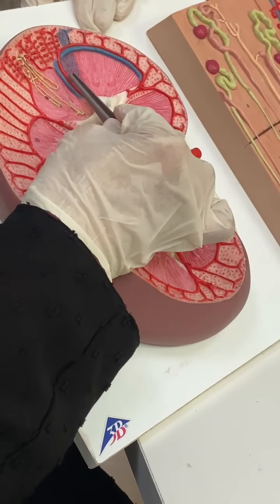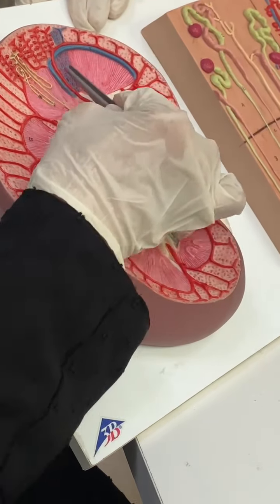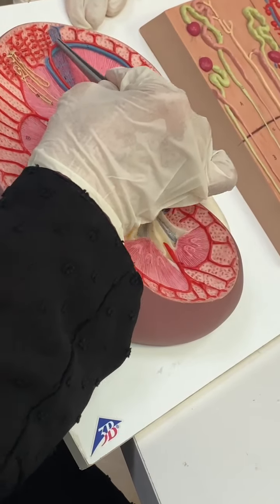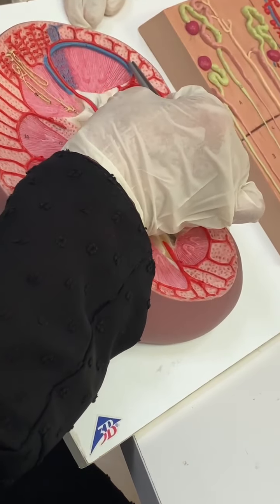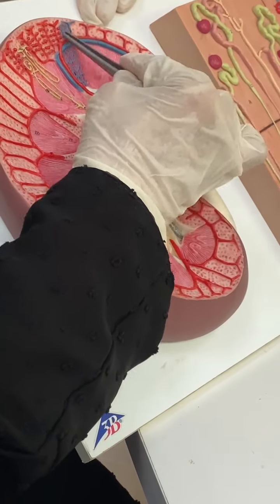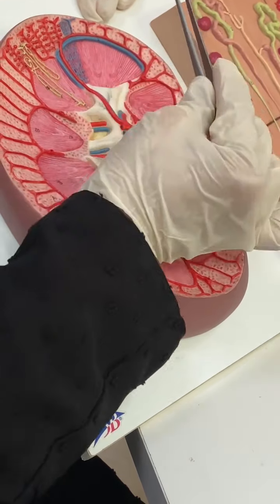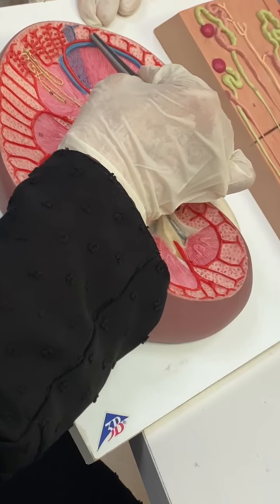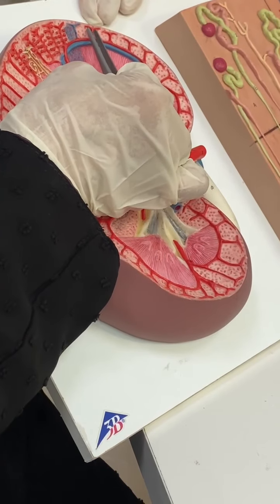When it comes in between, it's called interlobar artery. Interlobar artery. When it comes here, it makes an arc, so it is the arcuate artery. An arcuate artery, and this is the arcuate vein over here. It is like a border between the medulla and the cortex. After that, you have the interlobular artery.